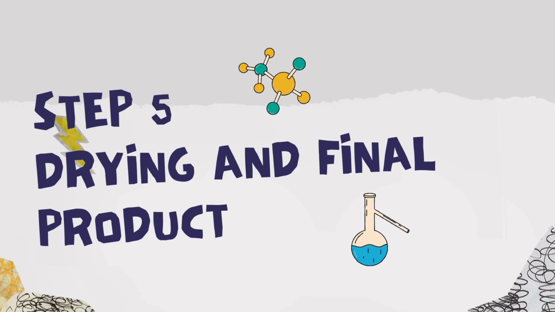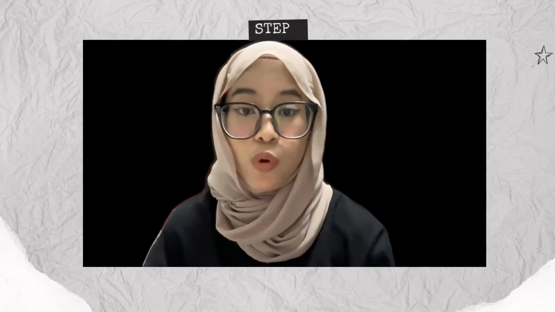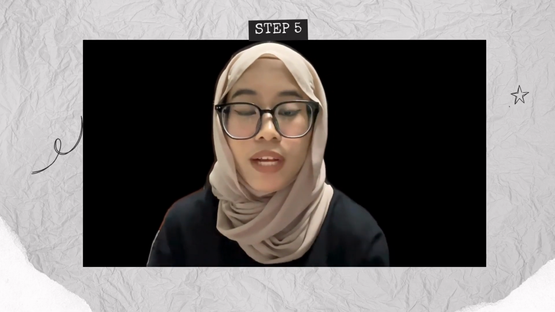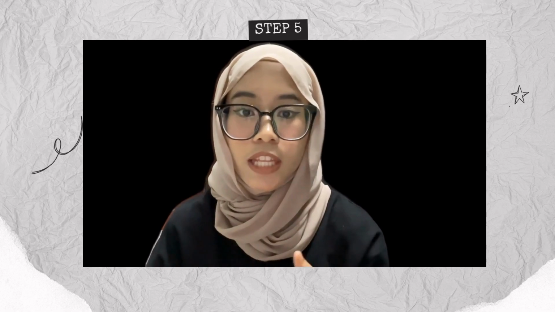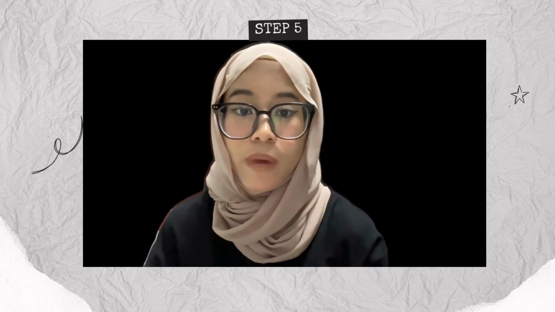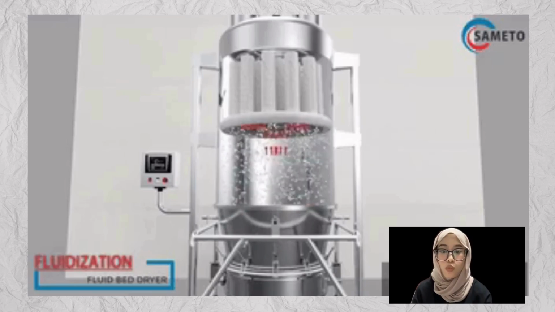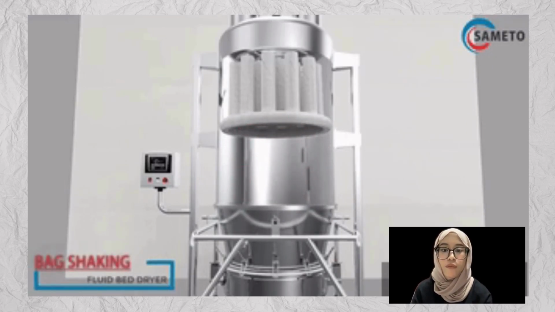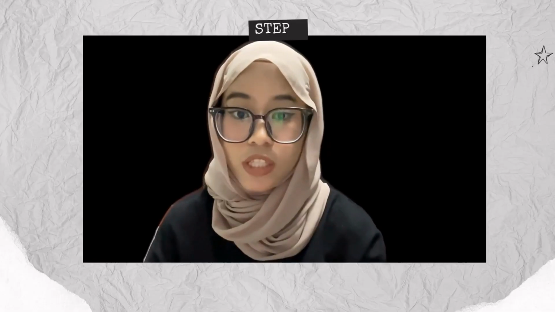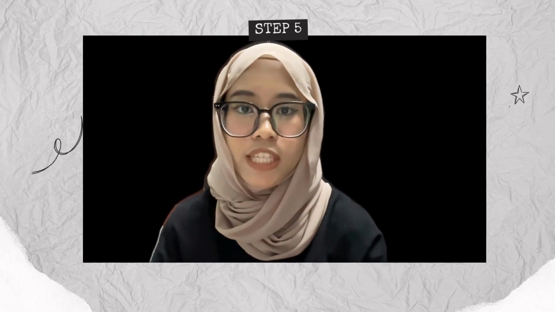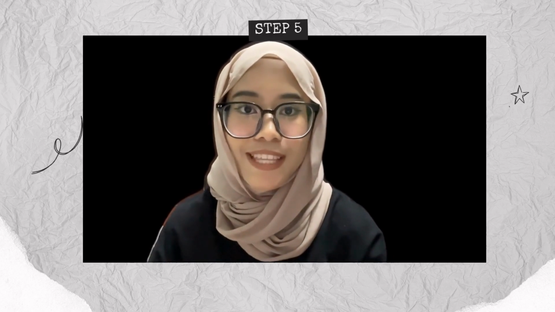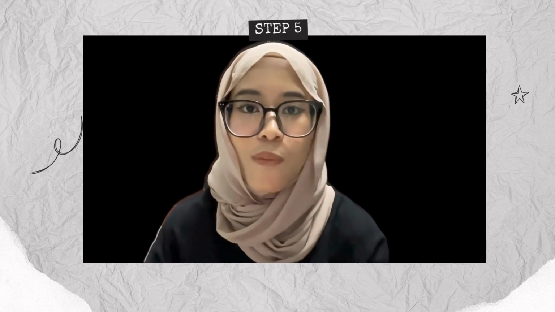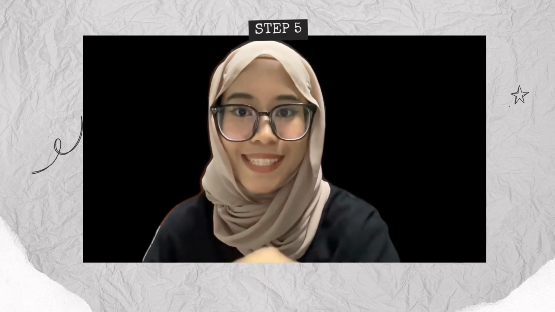Step 5. Drying and final product. After the filtration process, we have a cleaner liquid, but it's still too watery. We need to concentrate it and turn it into a powder. We do this by spray drying. In spray drying, we spray the liquid into hot air which evaporates the water quickly, leaving behind fine maltodextrin powder. Once dried, the powder is ready to be packaged and used in food products. The final product is a fine white powder that dissolves easily in water. That's how maltodextrin is synthesized.